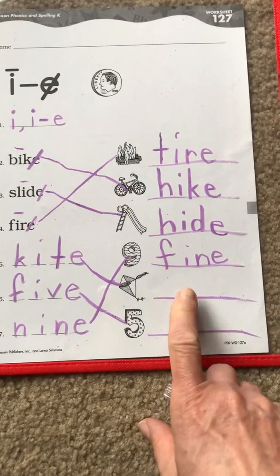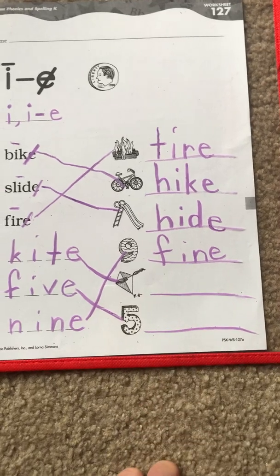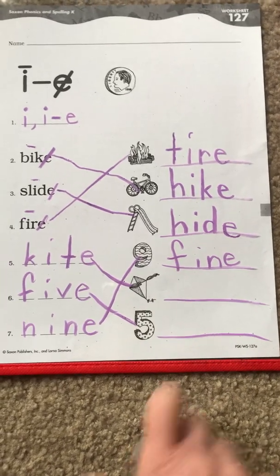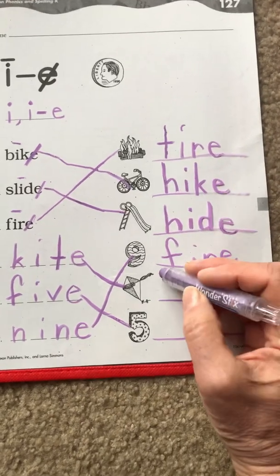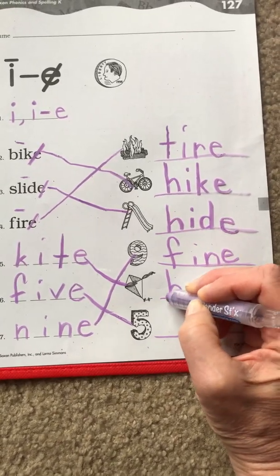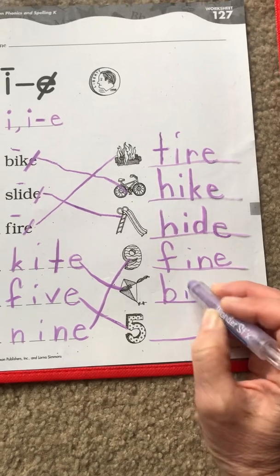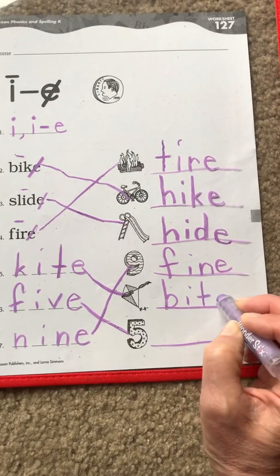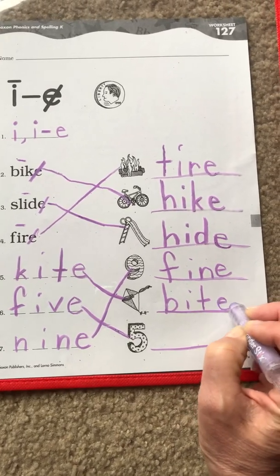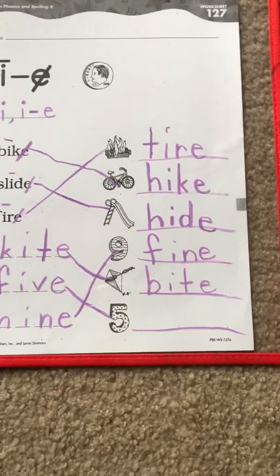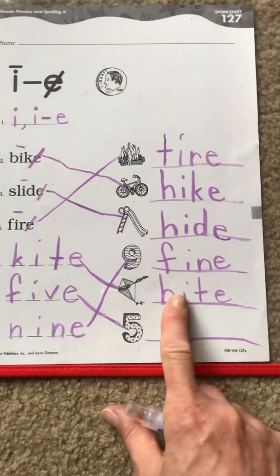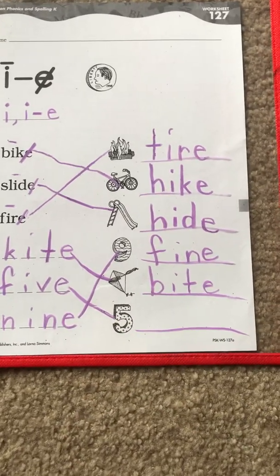All right, we have our kite. What rhymes with kite? Spell it out here to the side. Okay, here's mine. I'm going to start with a B. I, T. Bite, kite, bite. Does yours match mine, or did you come up with a different rhyme?